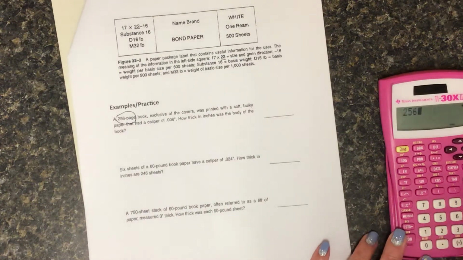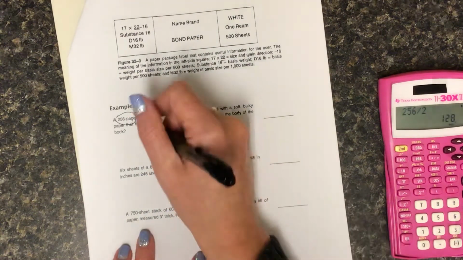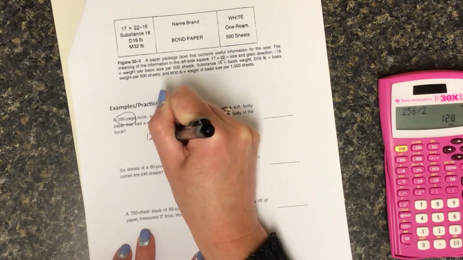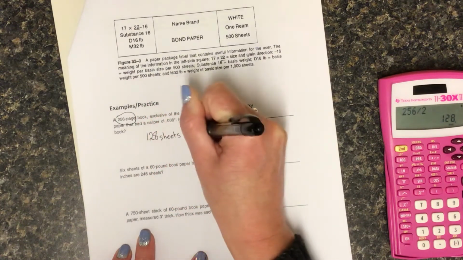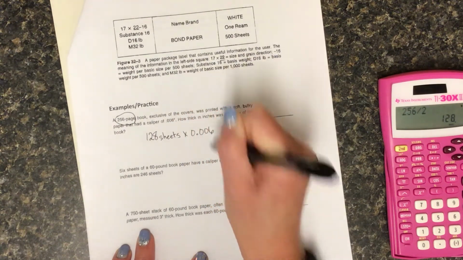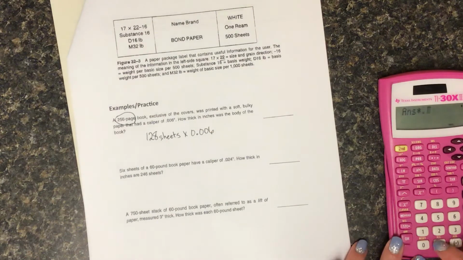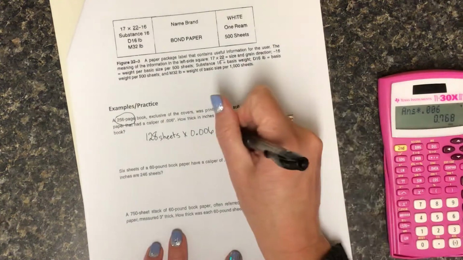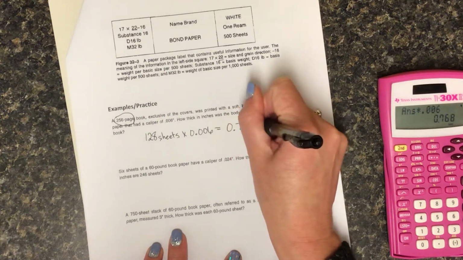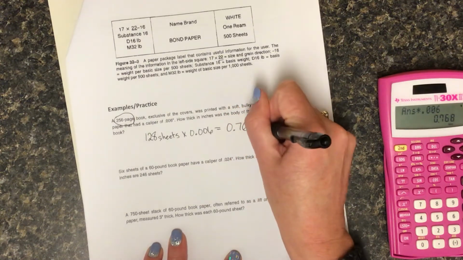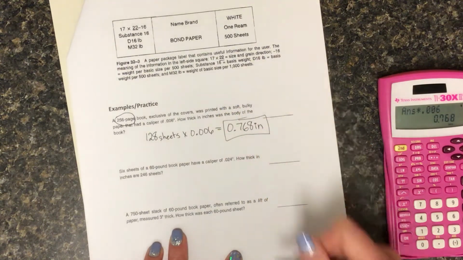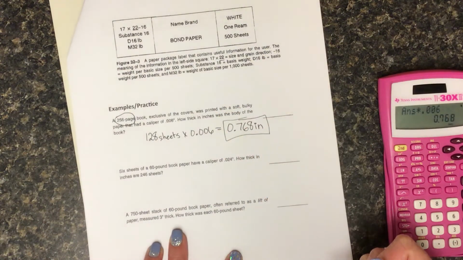So 256 pages is only 128 sheets of paper, and each sheet of paper is 0.006. So that means that the body of our book is 0.768 inches thick. So a little over 3/4 again.